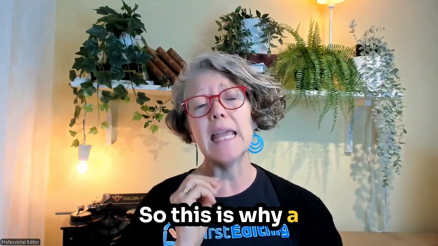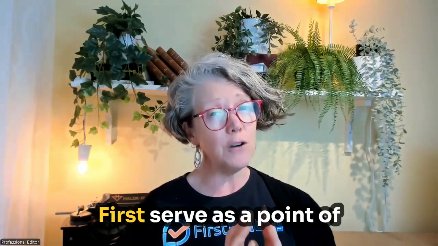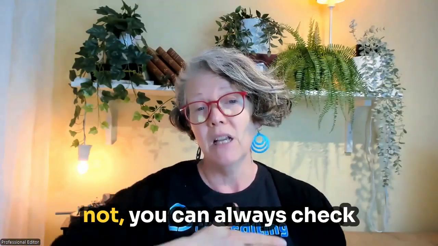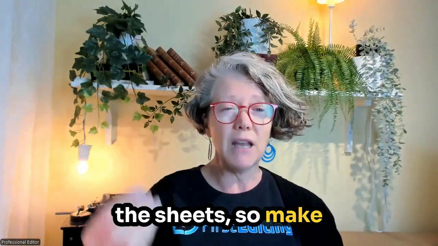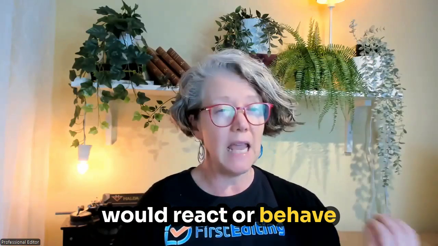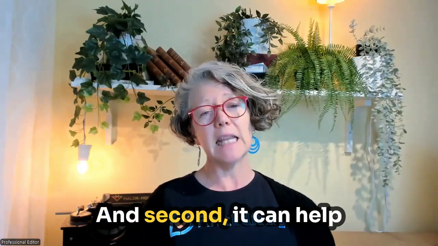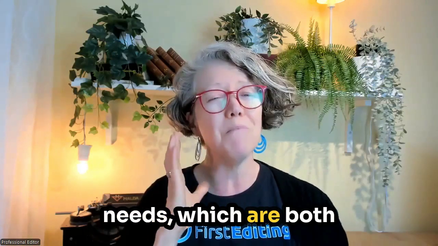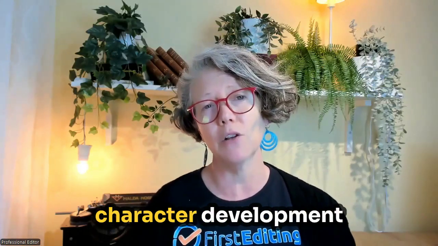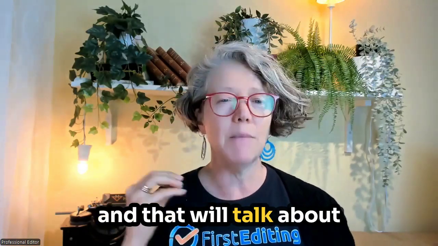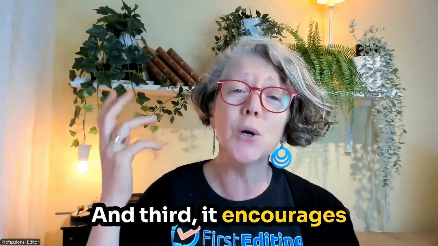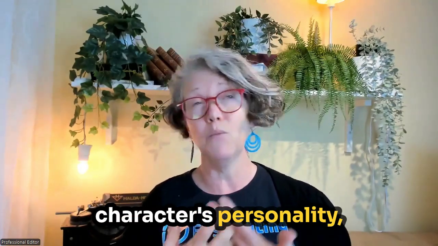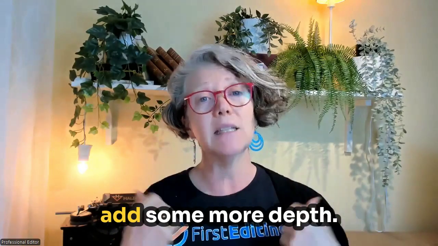So this is why a character profile can first serve as a point of reference during your drafting stage. You can always check the sheet to make sure that your character would react or behave in a certain way in a certain situation. And second, it can help you keep track of the character's wants and needs, which are both very important parts of character development, and that we'll talk about later in the video. And third, it encourages you to think more critically about your character's personality, which will naturally add some more depth.